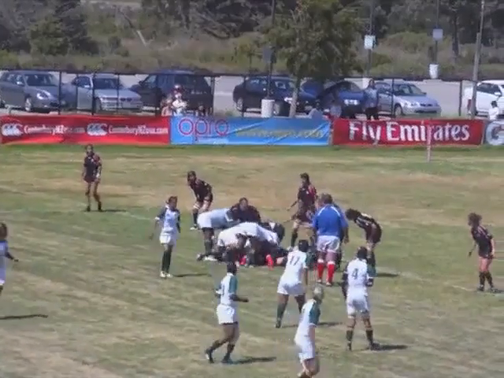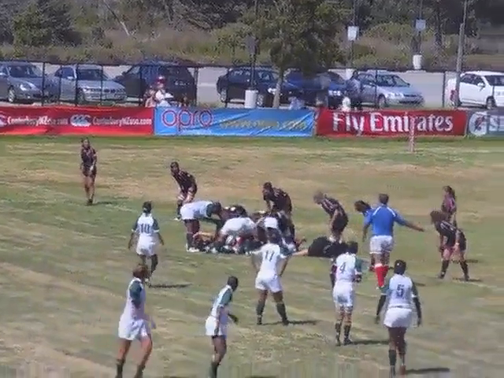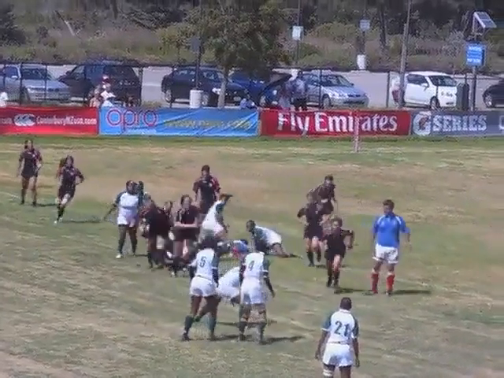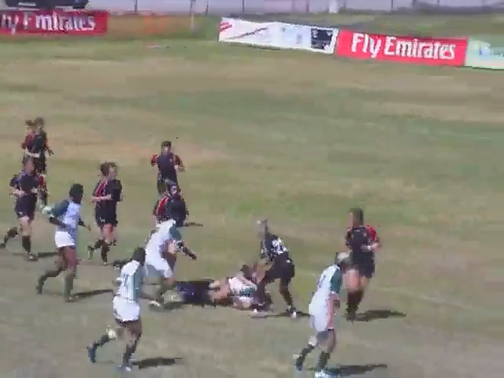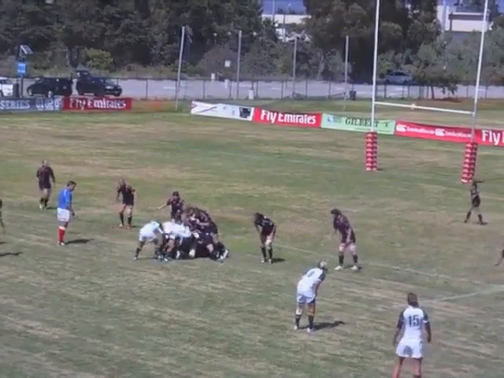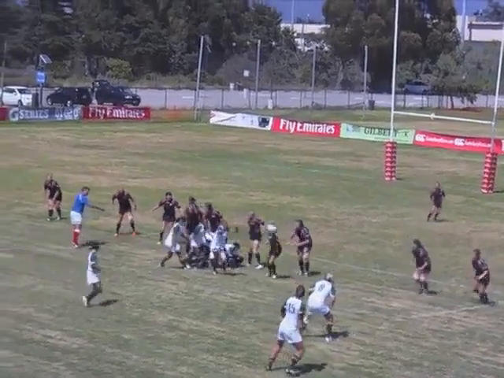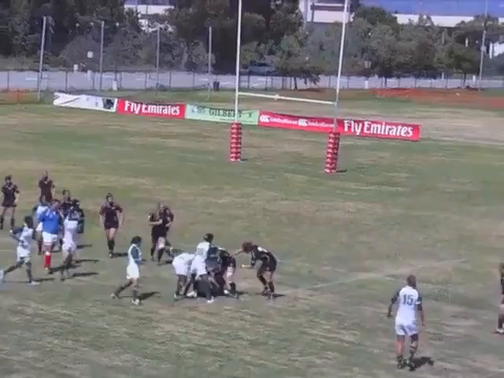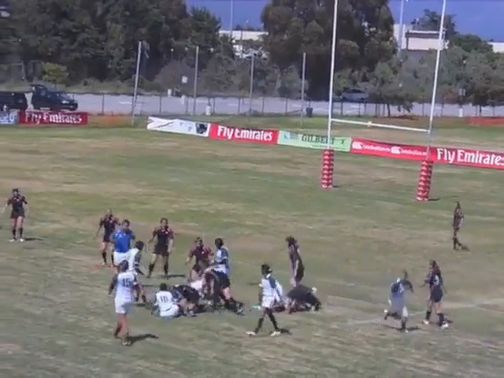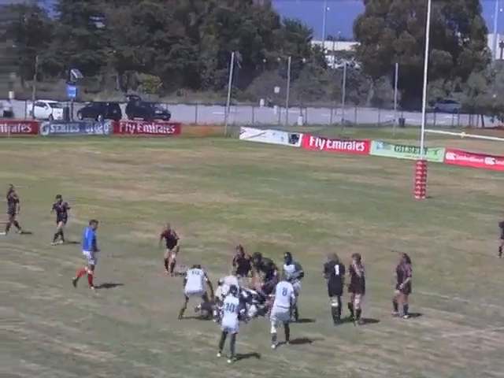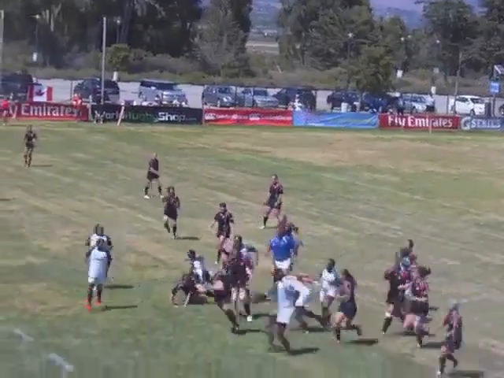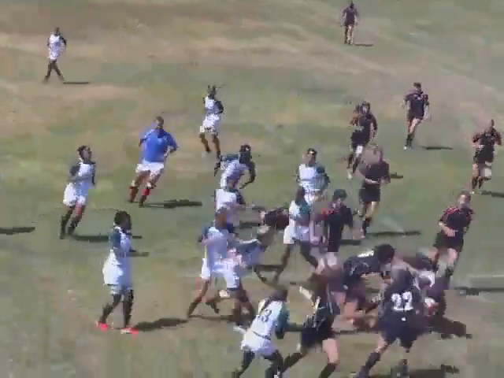South Africa is now attacking right at the 22-meter line in Canada territory. Canada's able to scoop it up on a missed pass by South Africa.